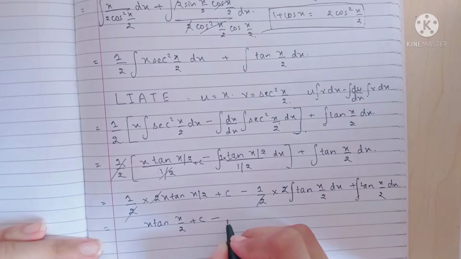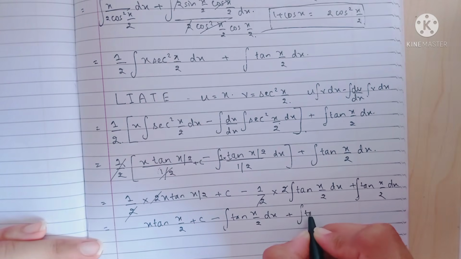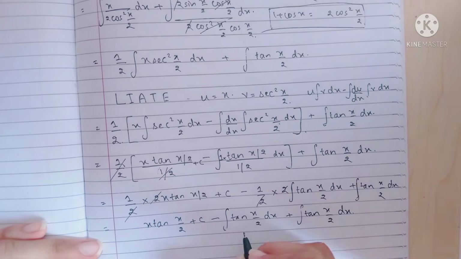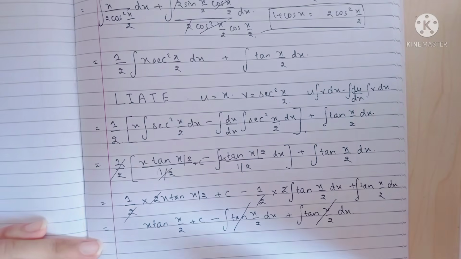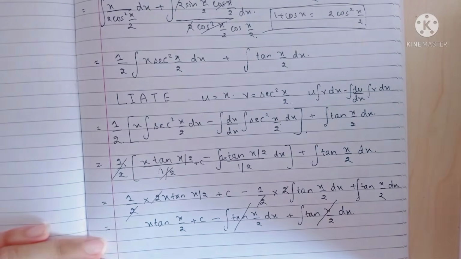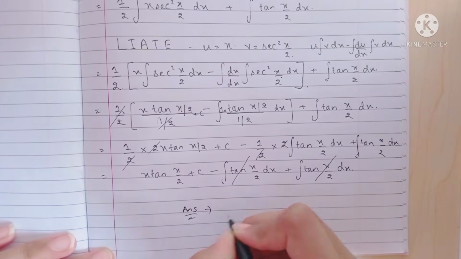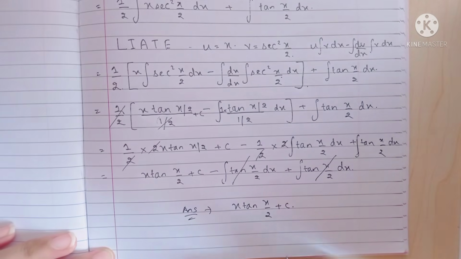again the 2 cancels out, so minus the integral of tan x by 2 plus the integral of tan x by 2. So we have the same integral with opposite signs, which means they cancel out. And since we have no other integral term left, this is our final answer. So our final answer is x tan x by 2 plus c.